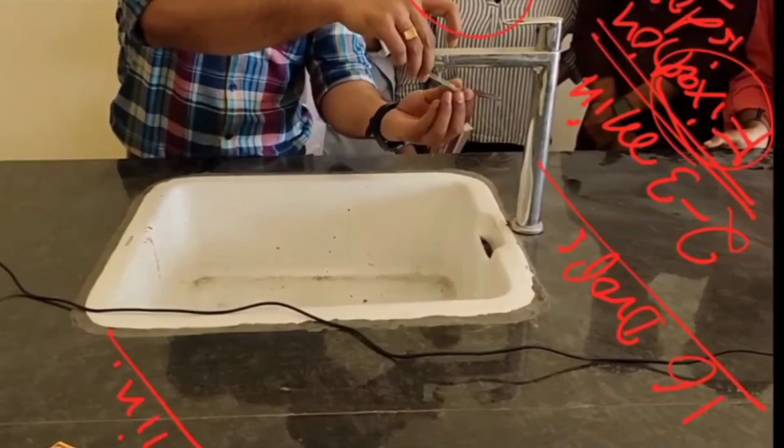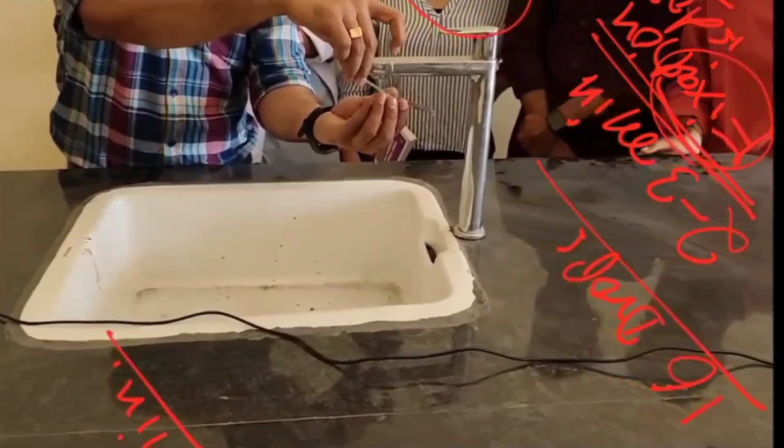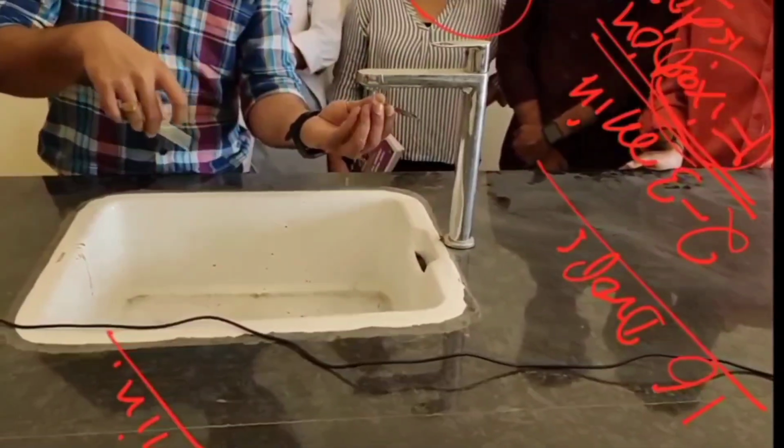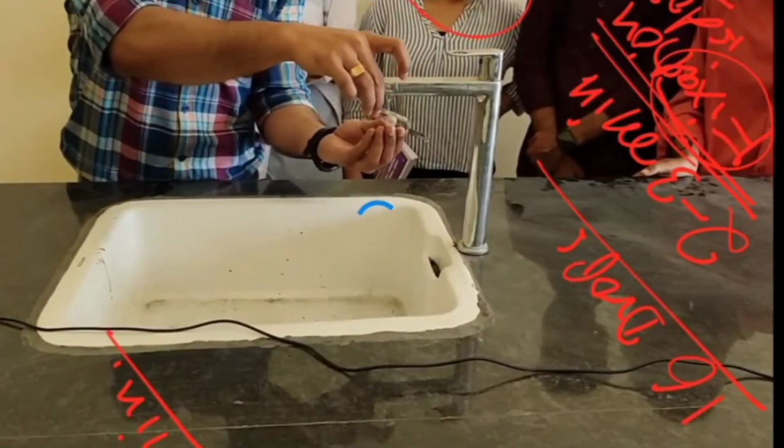Now I'm washing. How to wash it? You can put it directly under the tap, but be very careful. The tap should be open only slightly, allowing a small amount of fluid to come out, otherwise all your blood will come out with the force of the water.